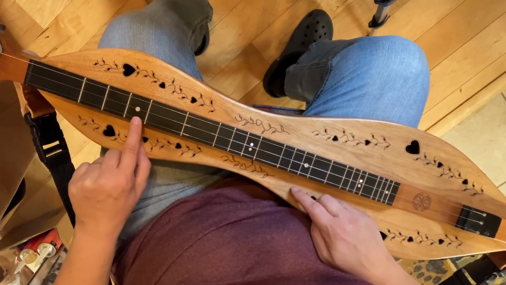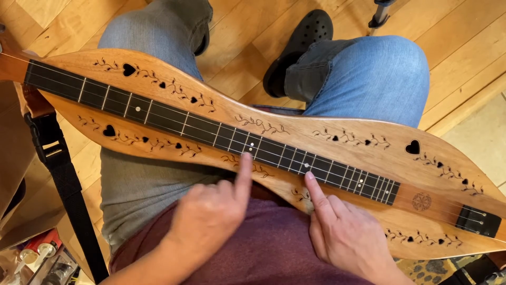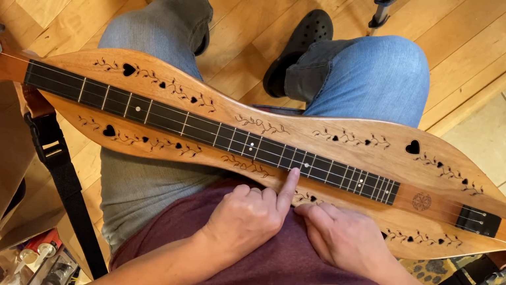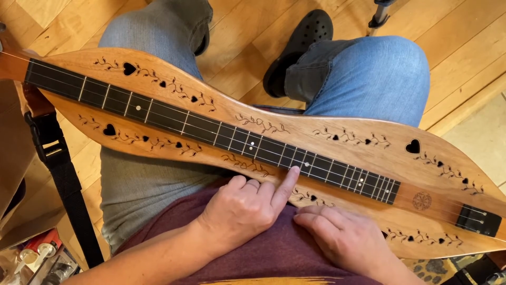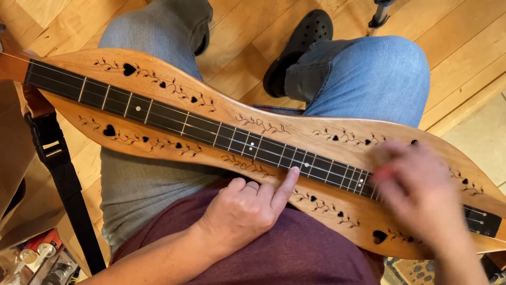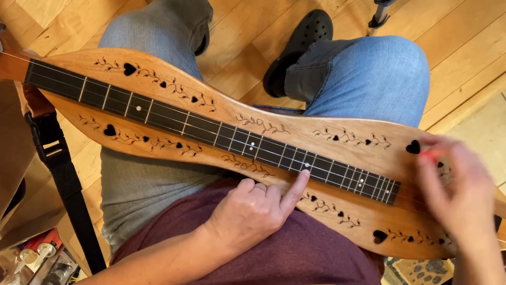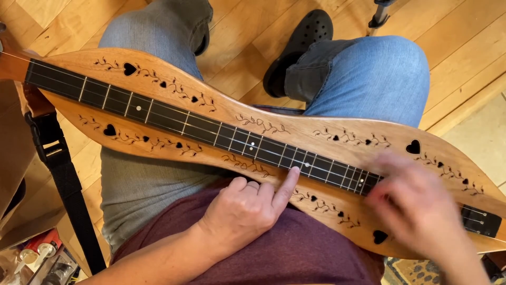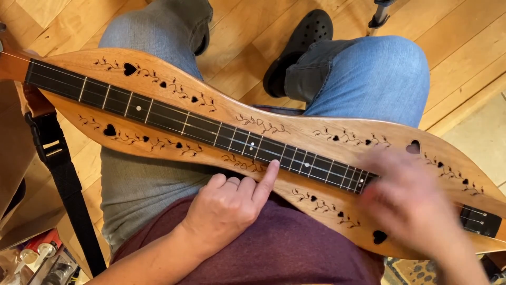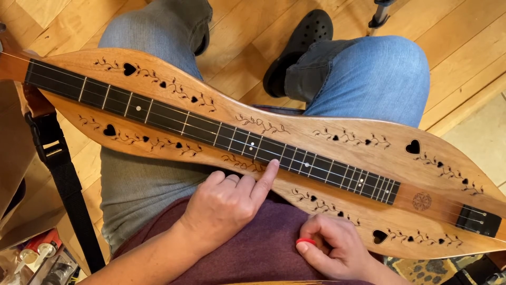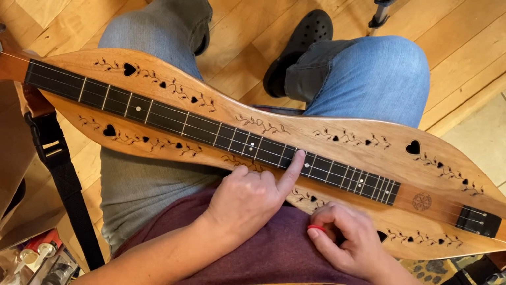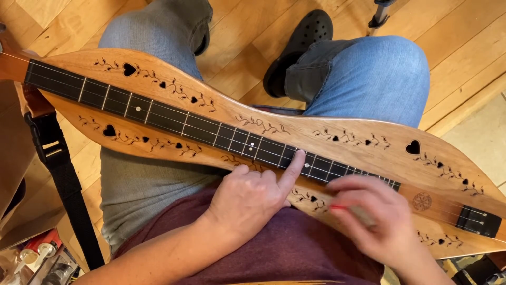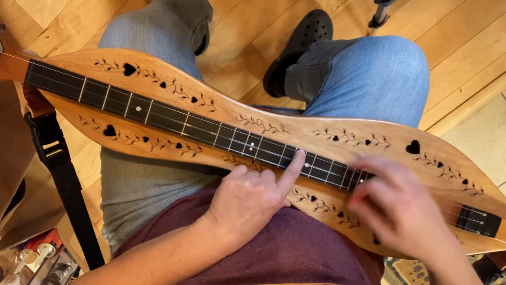So here I go. I'm going to look at my position marker dot. And that just is real handy for me. I can look down and see that. So here I go. I'm going to play Boil Them Cabbage Down the 3rd way. You guessed it. You're already ahead of me, aren't you? You know what the 4th way is. The 4th way is just to play it on the bass string at the same place. The inversion, right?